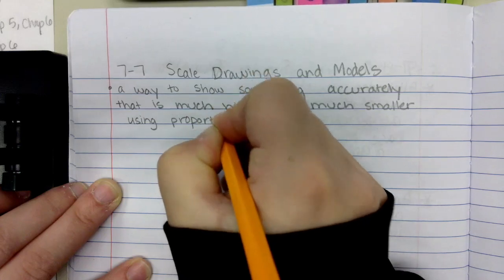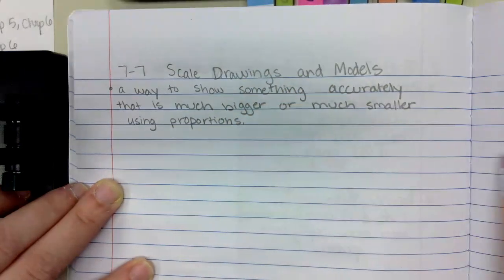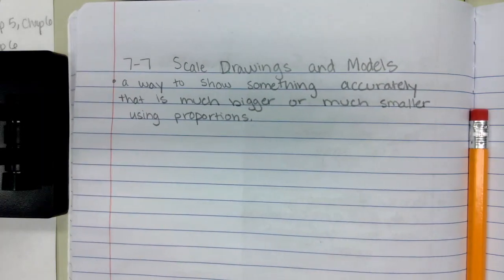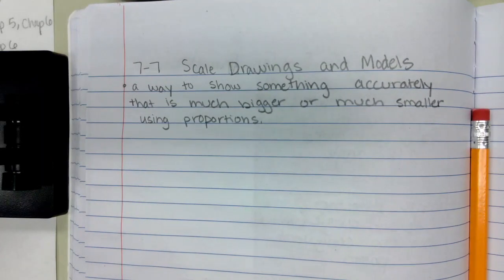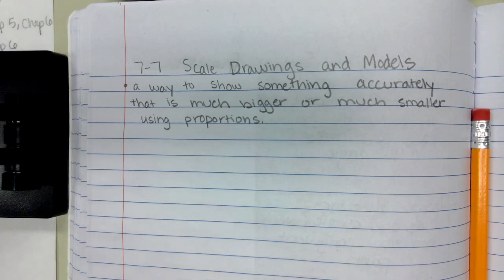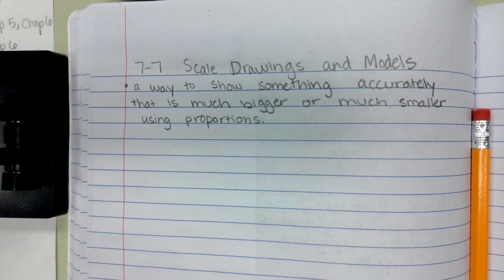So an example of a scale drawing would be maps. So when you look at a map and you're looking at how to get from this town to that town, they really shrunk it down so that you can see it all in one picture or in one screen. I don't know if you're looking at it on your phone. Okay. So that would be something that is much bigger, that's scaled down, or we could talk about the Empire State Building. If you wanted to build that out of Legos, you wouldn't actually build something as big as the Empire State Building, okay?